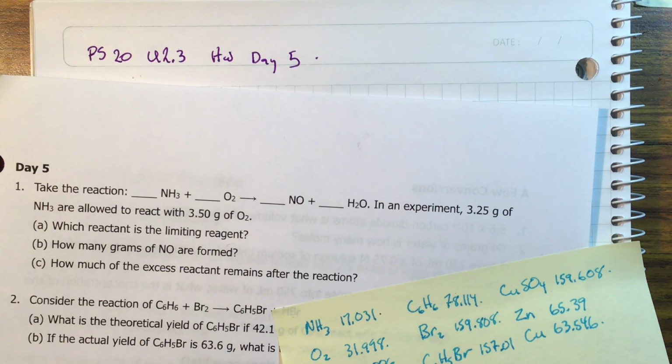Let's take a look at the homework for day number 5. If you make it through this one, you're doing really well. There are 3 limiting reagent reactions, stoichiometry questions here. 3 of them, so that'll take a while.